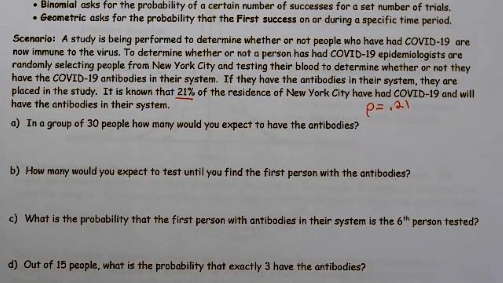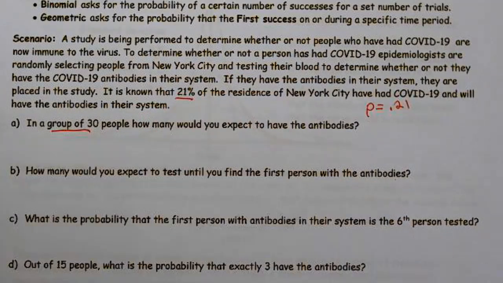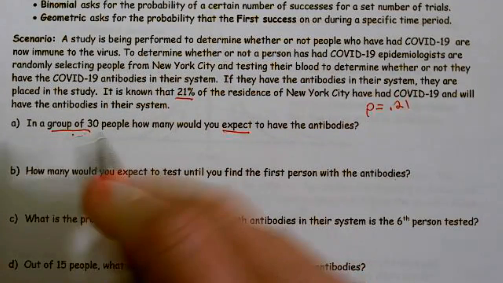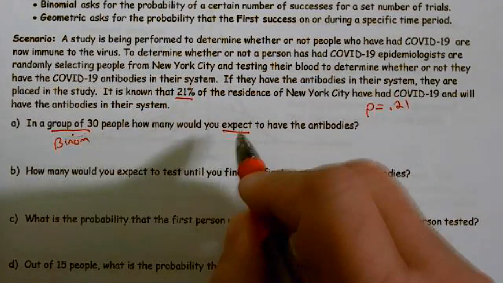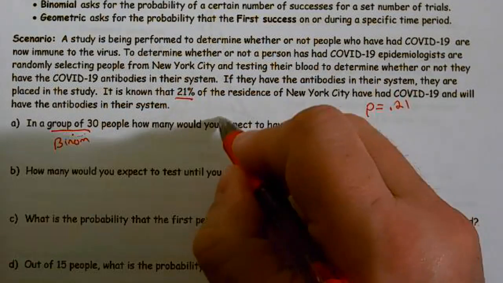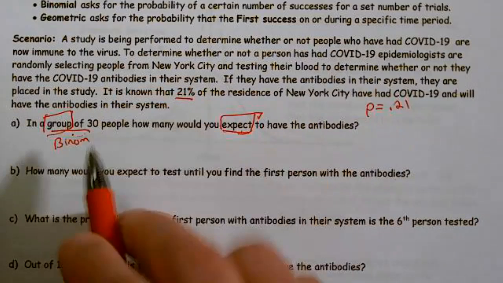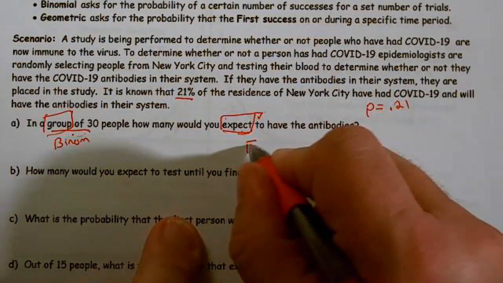So in a group of 30 people, so we have a group of 30, how many would you expect? Because I have a group, this gives me a hint that I'm probably talking about a binomial. But this tells me it's a binomial expected because I have a group of 30, expected. So this is the expected value of a binomial.